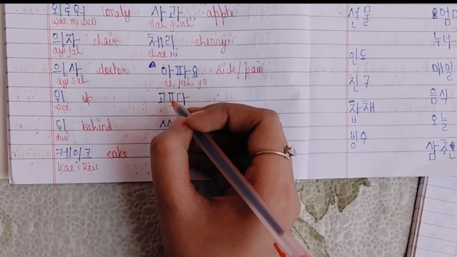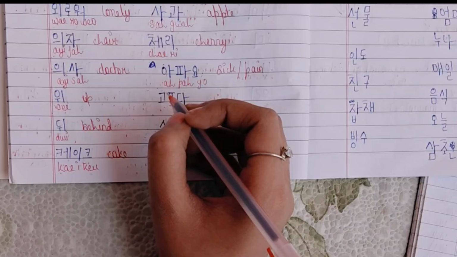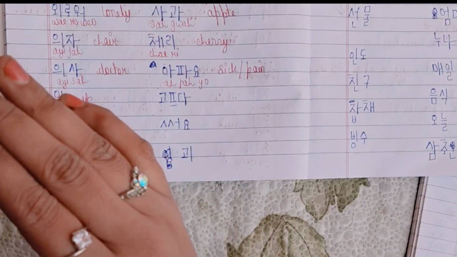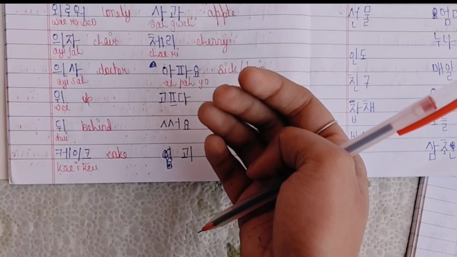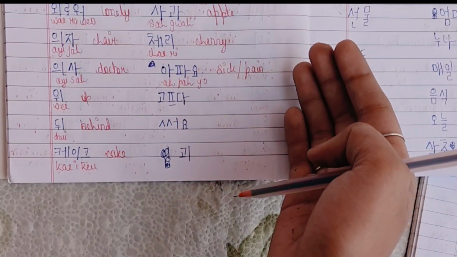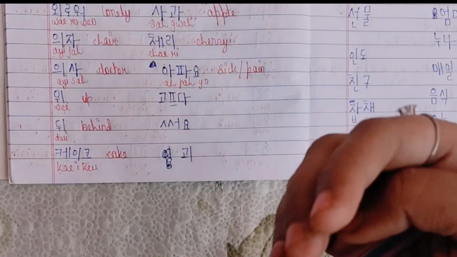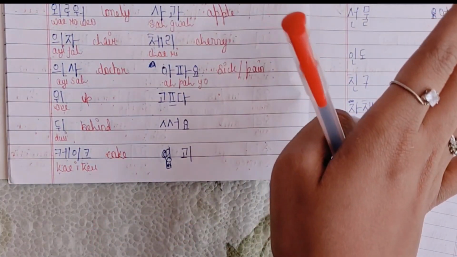We'll learn all of these. Don't worry. You guys will also be able to say all of these sentences without any hassle. I'll be teaching you everything that I learned and will be learning. This time I'm learning all of the hamnida endings, which are the formal endings, the honorifics, and I'm also continuing with the conjunctions.